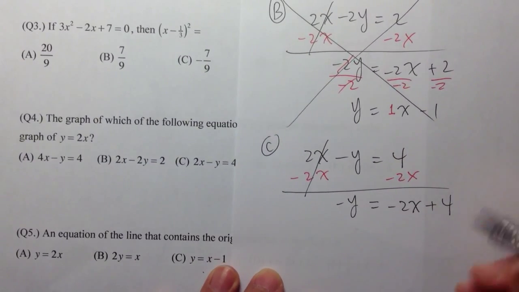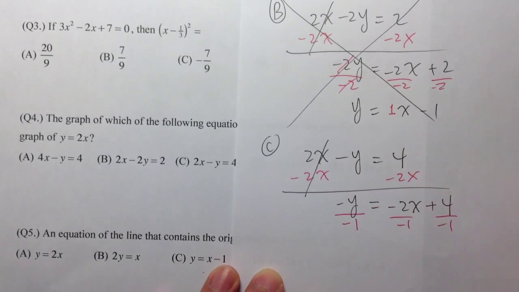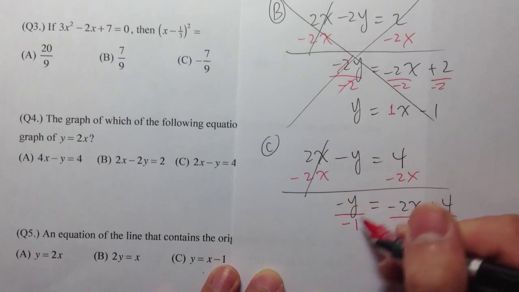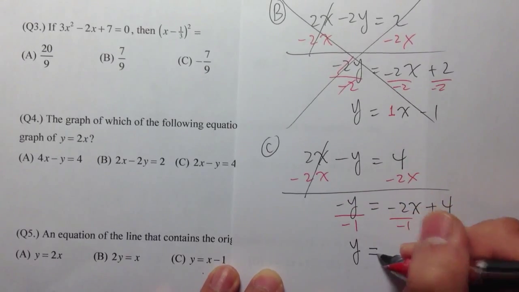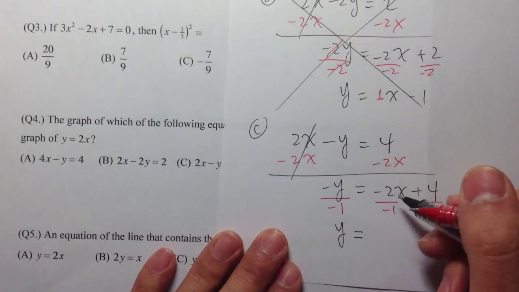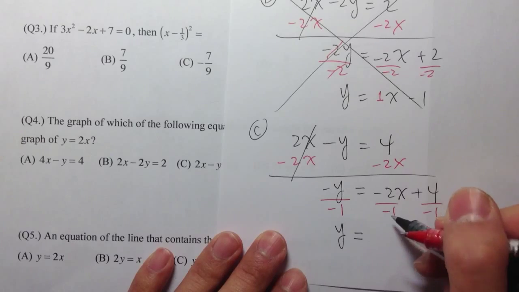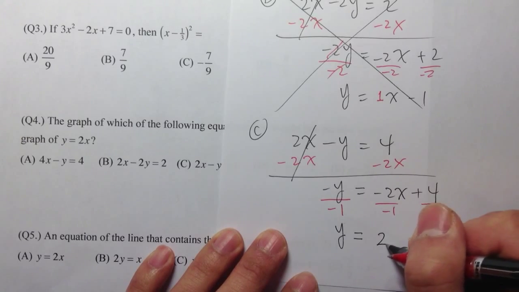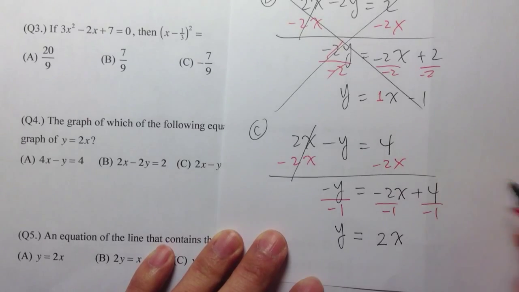I want to get y by itself, so let me divide everything by negative 1. Negative y divided by negative 1 becomes a positive y, equals negative 2x divided by negative 1. A negative divided by a negative becomes a positive, so I have 2x, and 4 divided by negative 1 is negative 4.